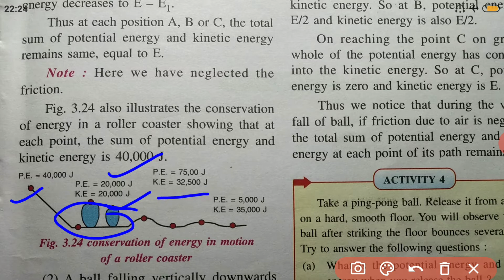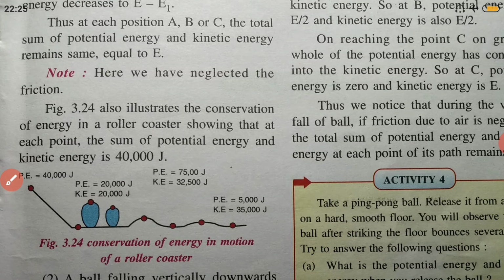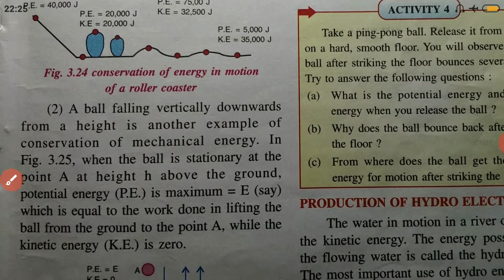At this point also some of the potential energy has again changed into kinetic energy, but when you add, I should get 40,000. At this point also some of the potential energy has again changed into kinetic energy because the stone is still moving, right? So every time you see, when you add potential energy and kinetic energy, the energy is conserved, it is same, right? So number 2, a ball falling vertically downwards from a height is another example of conservation of mechanical energy.